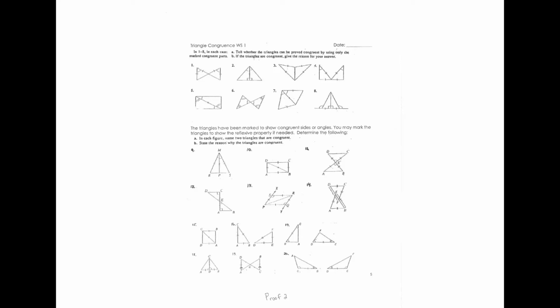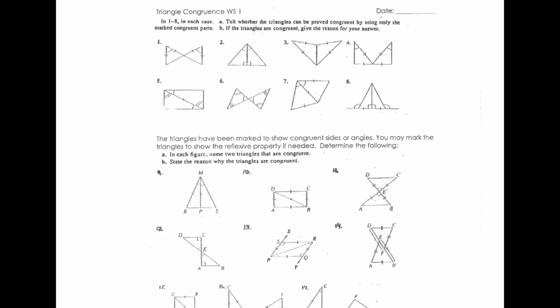All right, so we're just going to go a little bit deeper into proofs and into figuring out how to do them and what triangle congruence is going to help us. So take a look at these pages. Once again, see if you can figure out why they're congruent, or if they are congruent, say why they are, and then if you can, give them a triangle congruence statement as well. So let's start with these first 8.